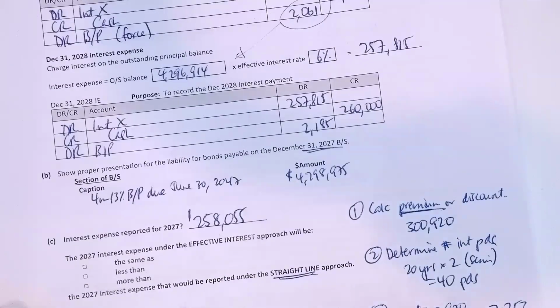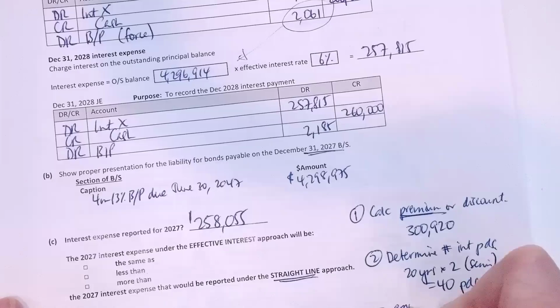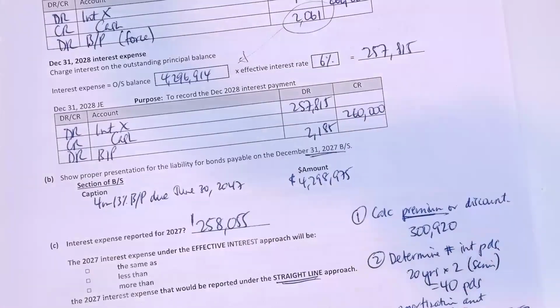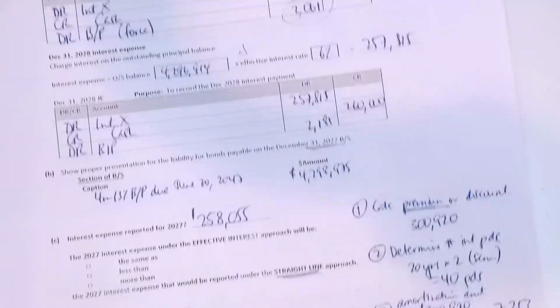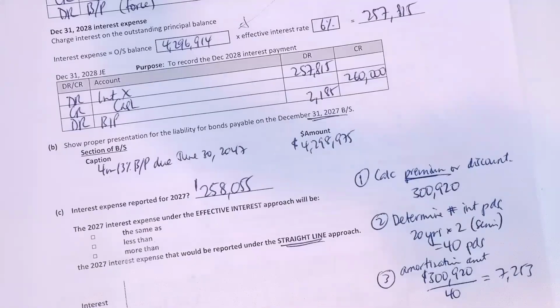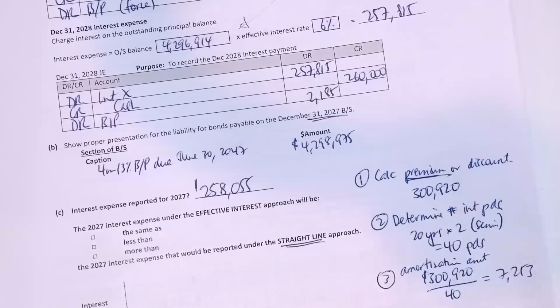Okay, that's the amortization. You could say that we are amortizing the discount or the premium at every interest period. So that means that in the case of our entry, the debit to bonds payable is going to be 7,523. We know that the credit to cash is 260.